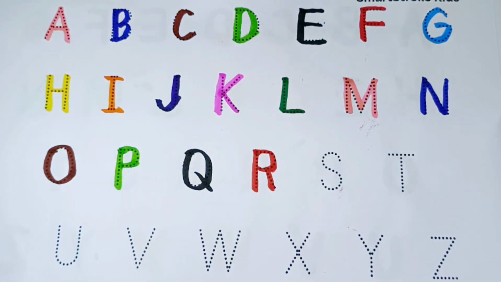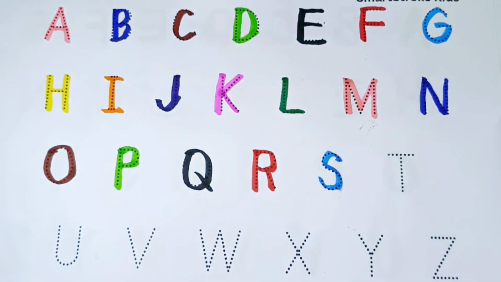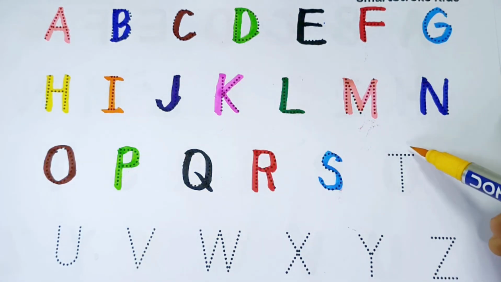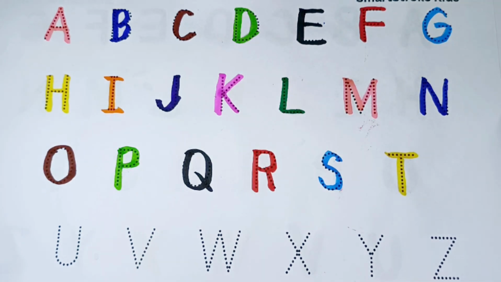R for rose. Kids, now you draw S and use sky blue color. S for sun. Kids, now you draw T and use yellow color. T for teacher. Kids, now you draw U and use orange color.